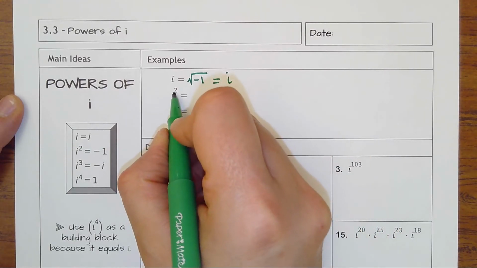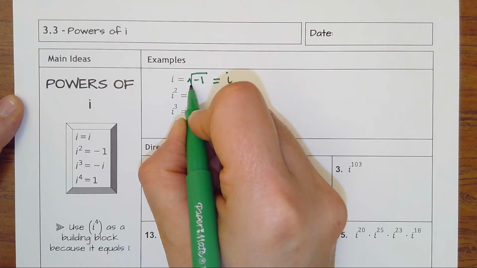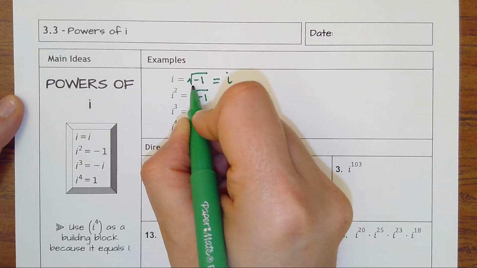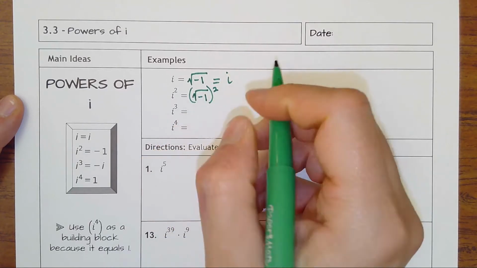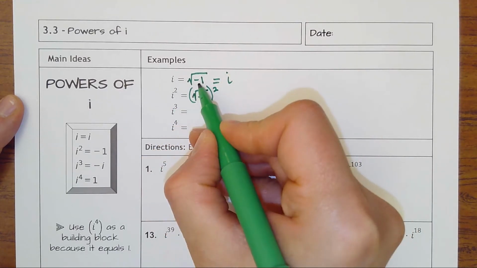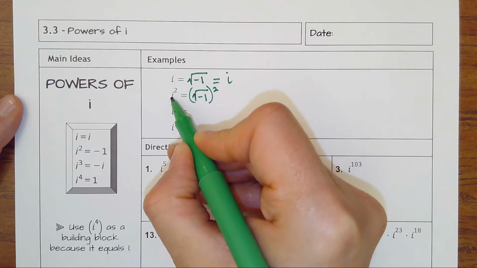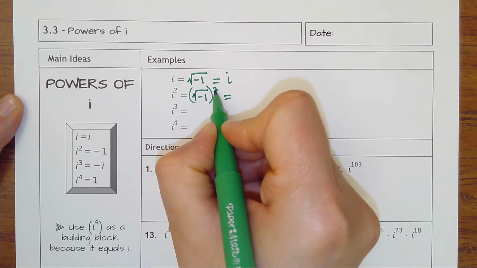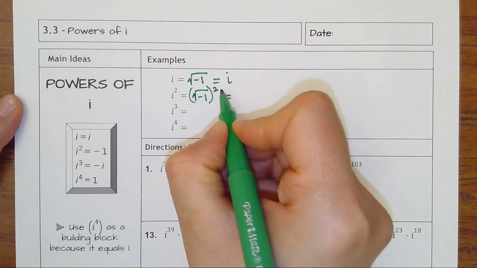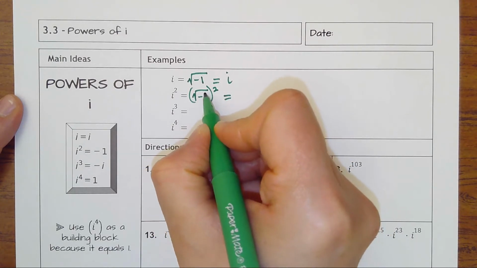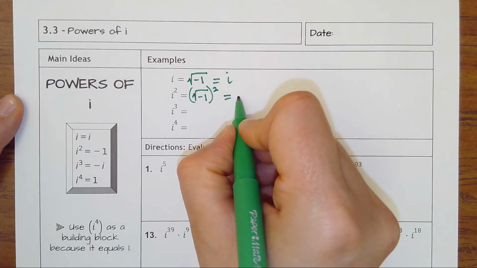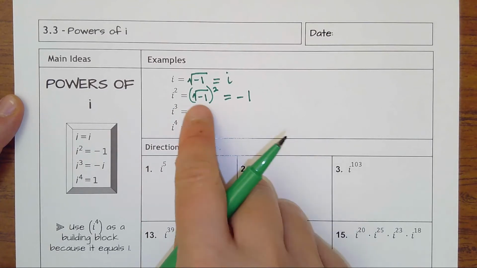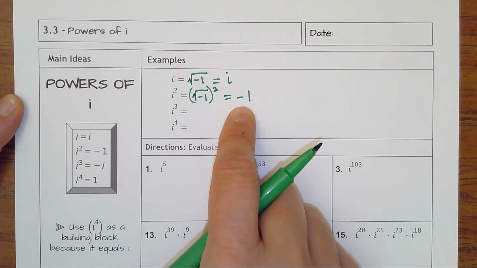i squared would be taking the square root of -1, because that's what i is, and squaring that. We're doing a substitution: because i is the square root of -1, I'm going to take the square root of -1 and square it. What have we learned about squaring and square rooting? They cancel each other out. So whatever's under the radical, which is called the radicand, that's the answer. So i squared is really -1. You've got to remember this, and you will the more we practice it.